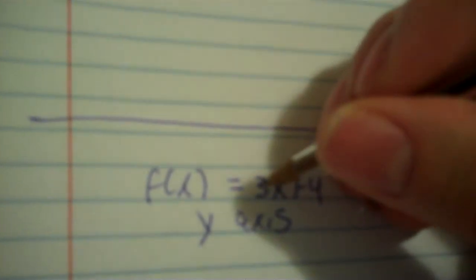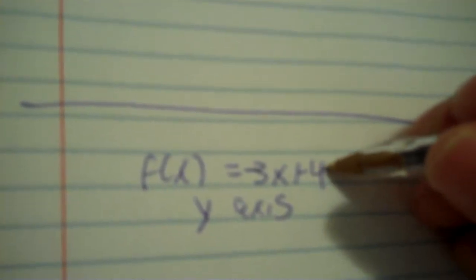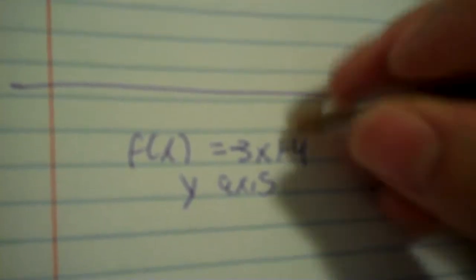Now, here's how the reflection works. Now all the x's would stay the same, but the y terms go opposite. So how do you write the function for that? What you need to do is change your x term to the opposite, so negative 3x, and you change the y-intercept to its opposite, minus 4. Now let's see if that works.